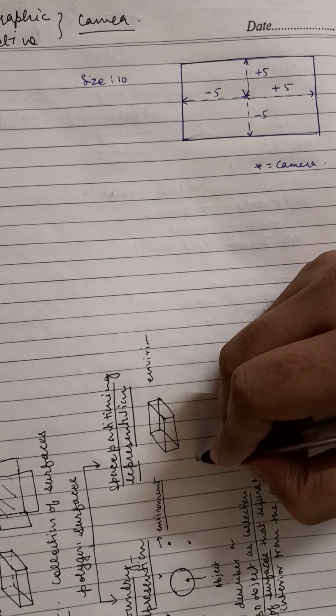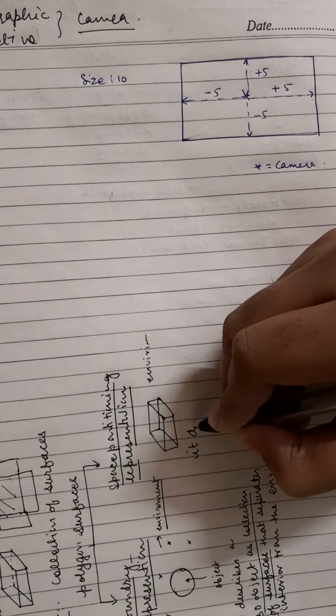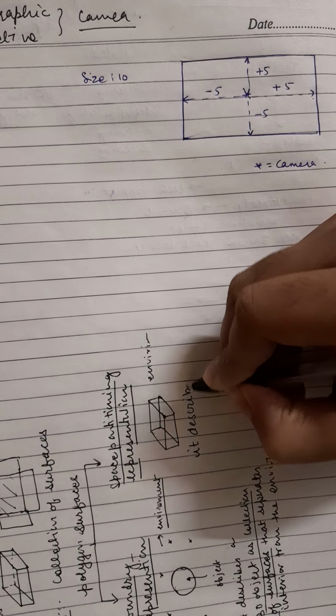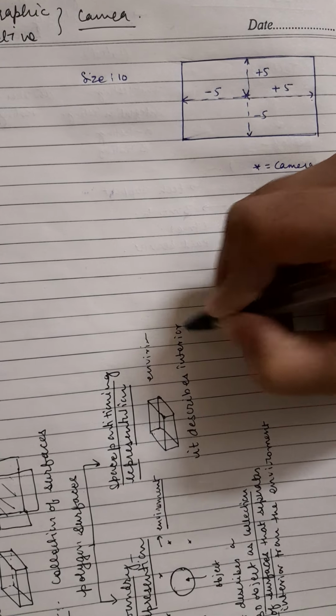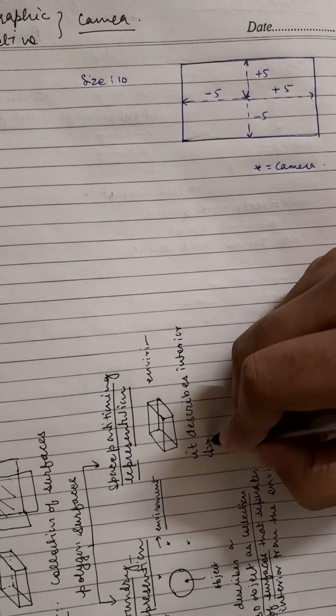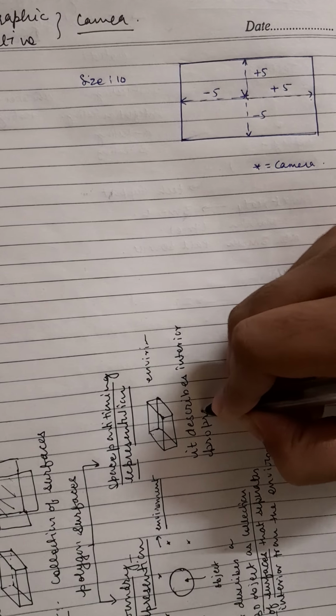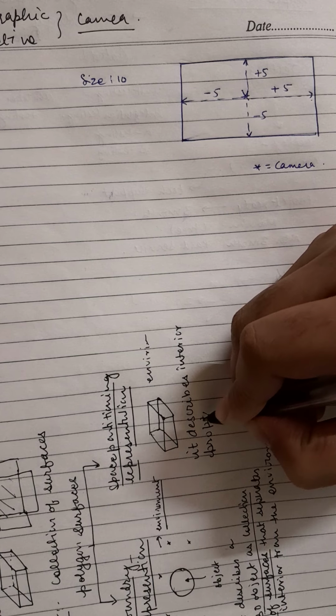Moving toward the definition, it describes interior properties. What are those properties?